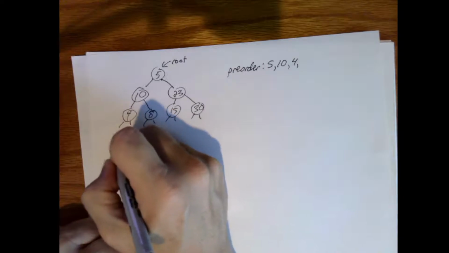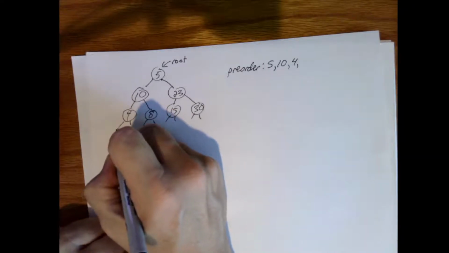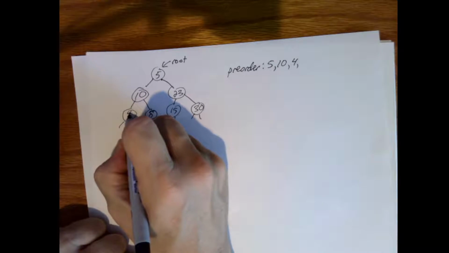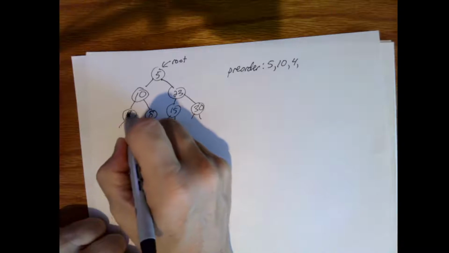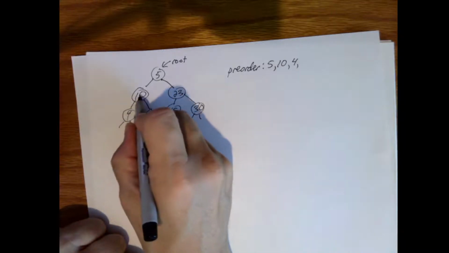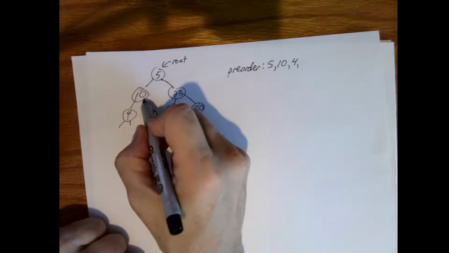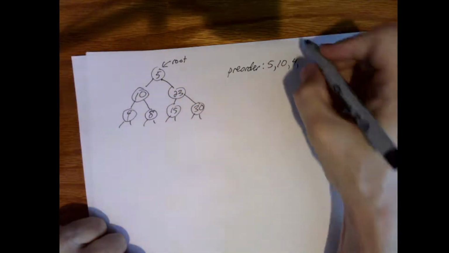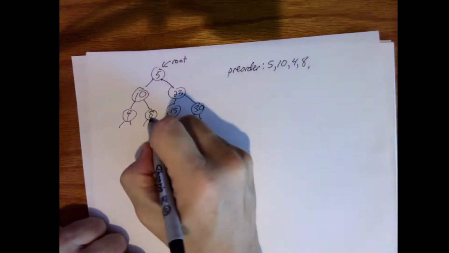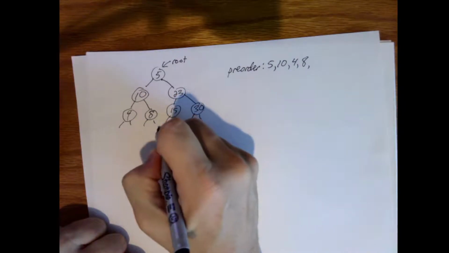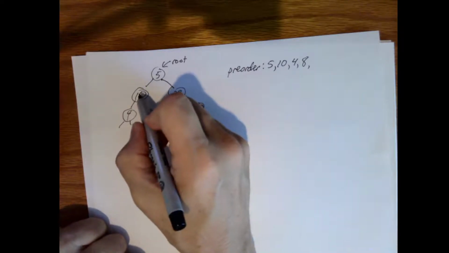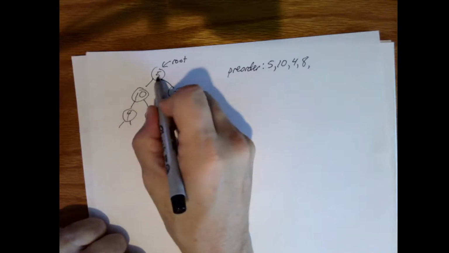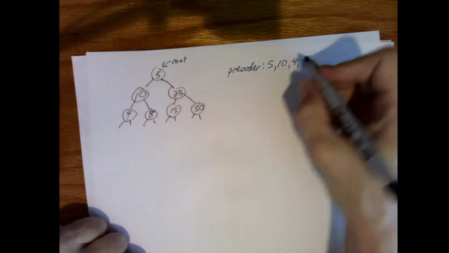This is where I hit the instance of the function where I say if null, return. So now I return to 4, and I follow its right child. Well, that's also null, so I return. Now I'm at the bottom of the function call, so I want to return to where I came from, which is 10. So now I follow the right child of 10, which is 8. I follow the left child of 8, which is null. Follow the right child of 8, which is null. Come back to 10. Now I've followed both the left and right children of 10, so I return to where I came from, which was 5. Now I follow its right child, which is 23.